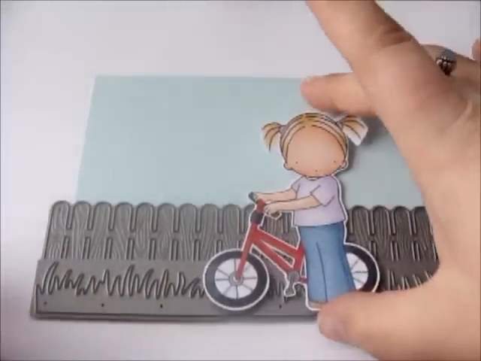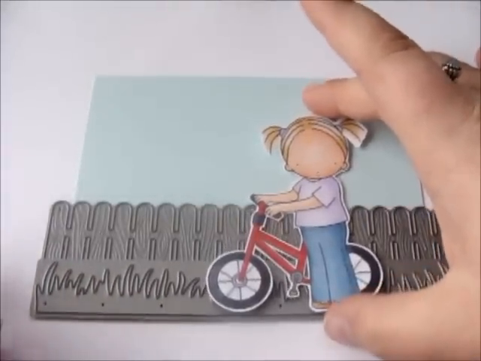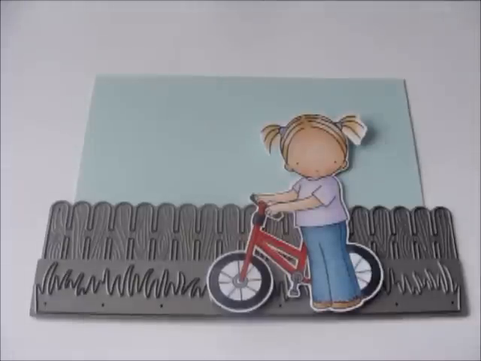Then I'm going to put my little image, and it also will give you an idea of scale. Obviously things aren't going to be in scale, it's a card, it's going to be whimsical and fun, but I don't want things to be ridiculously out of scale. I don't want to have a tree that's smaller than my little girl on her bike or anything like that.